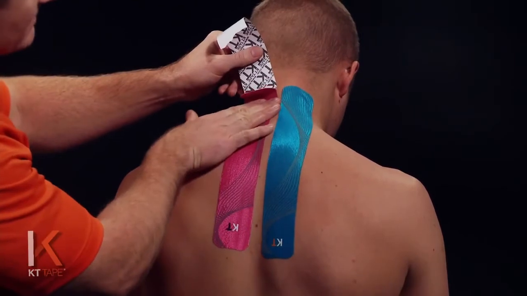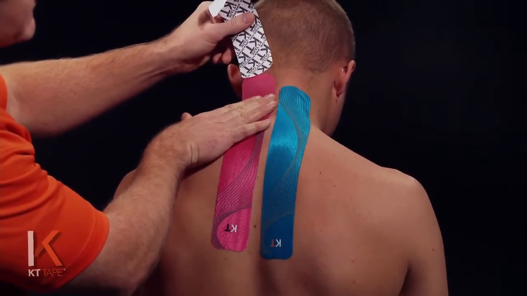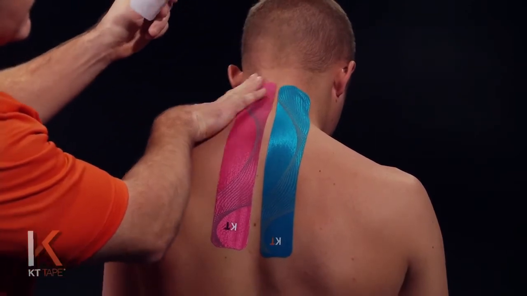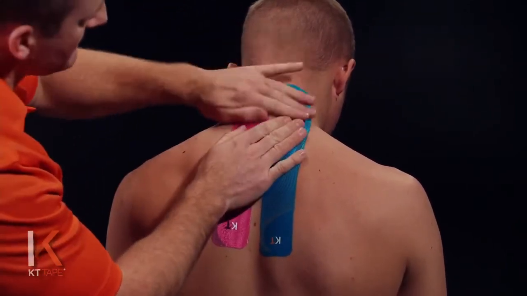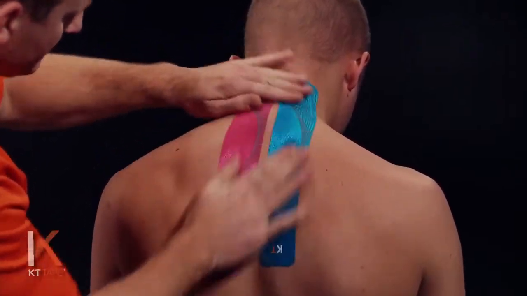I'm laying that down, and I'm now going to remove the backing paper with absolutely zero stretch as I lay that tail down. I'm going to give the whole application a good friction rub, so far what I've done, and I've got one more piece.